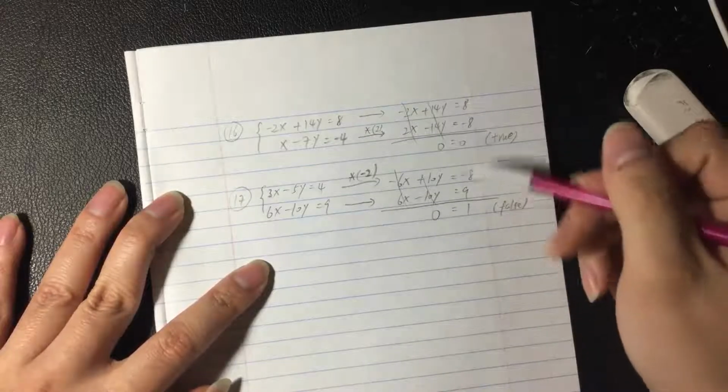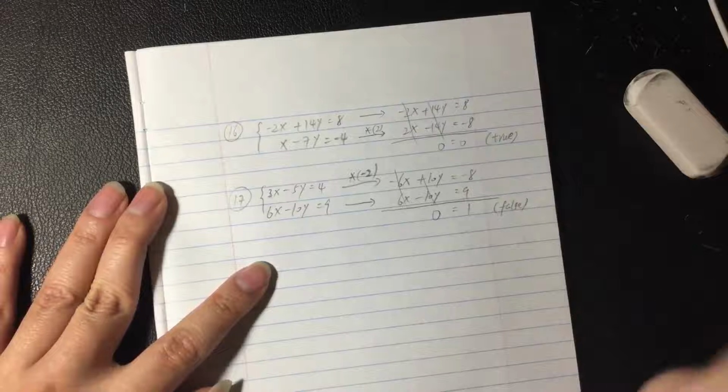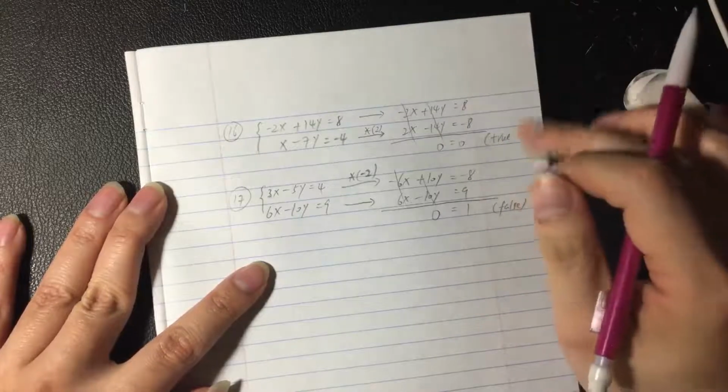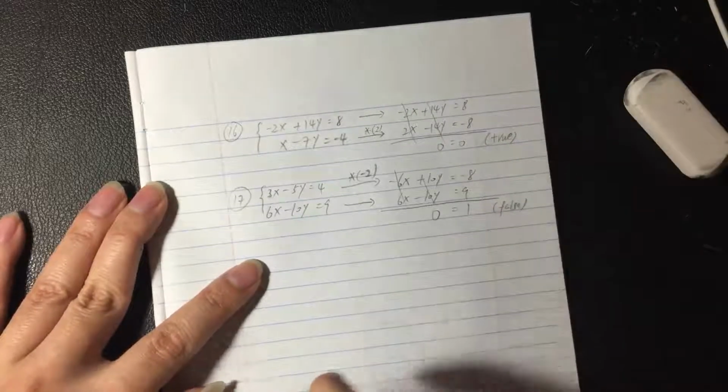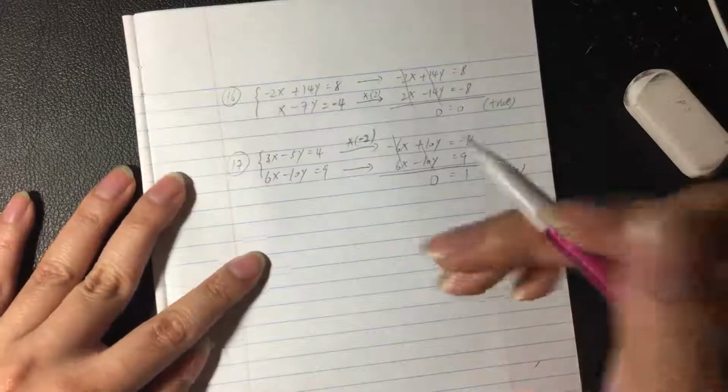What does this answer tell us? These two examples are called special cases. We have two special cases.